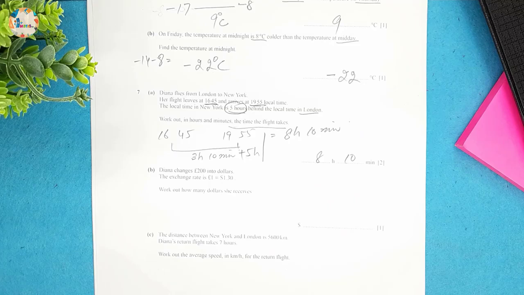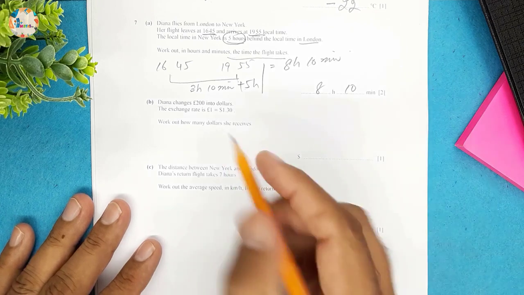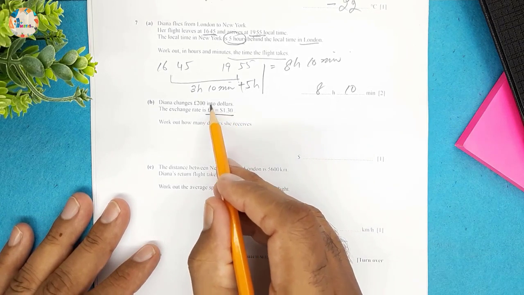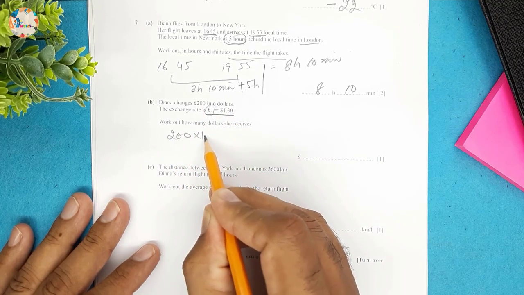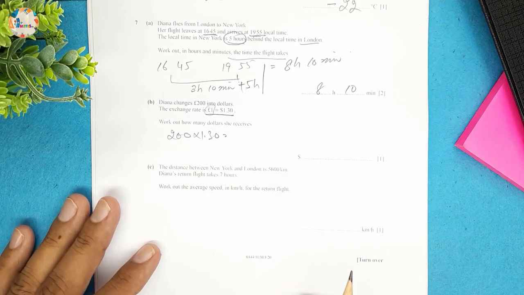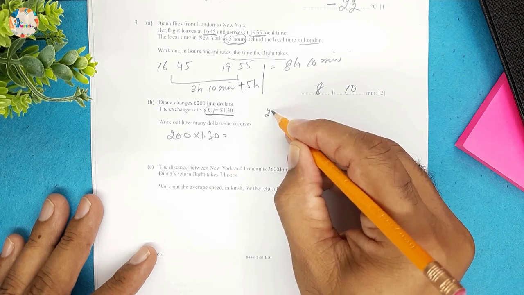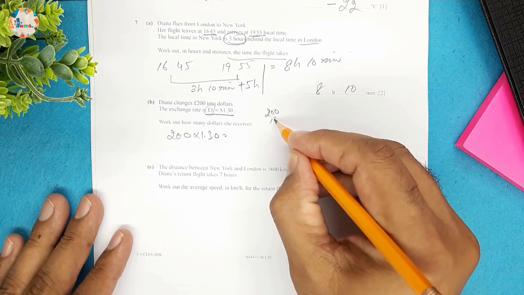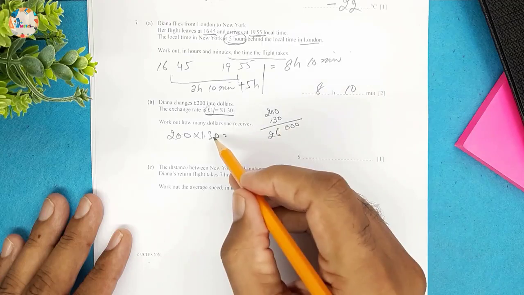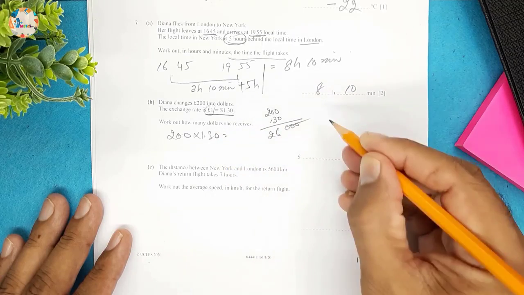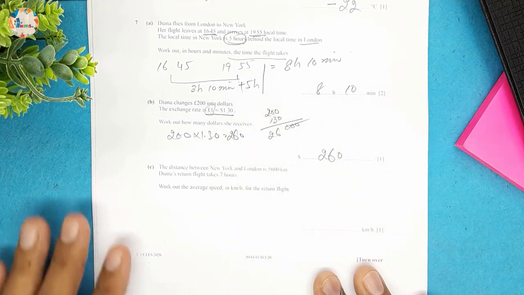Hopefully you understood this. B part, Diana changes £200 into dollars. The exchange rate is this one. So heavier currency to lighter currency, we'll be multiplying 200 by 1.30. We can write 200 times 130, that is 1, 2, 3 zeros, and this will be 26. After 2 decimal places, this is gone. So 260 will be our answer, $260.